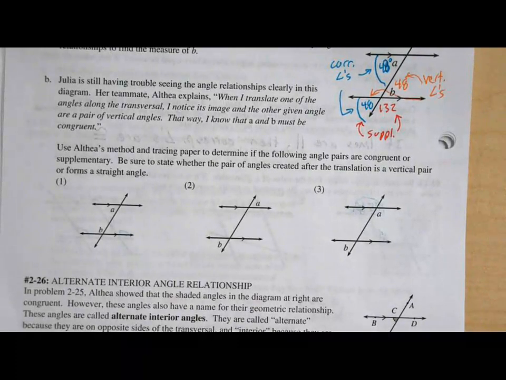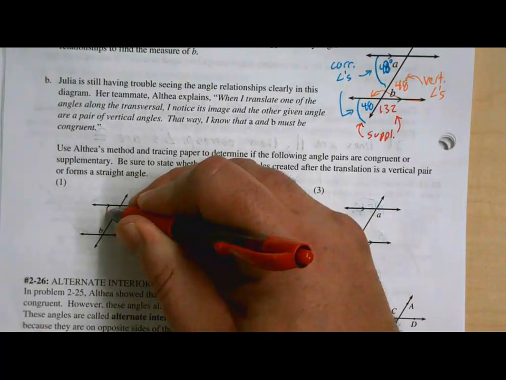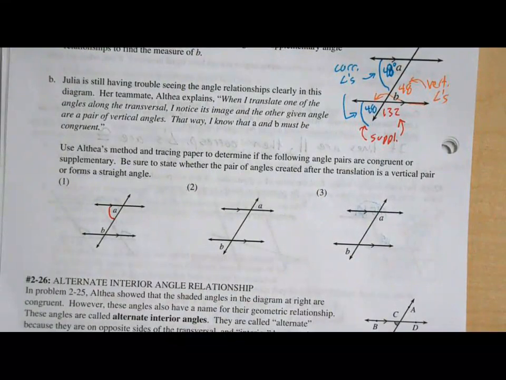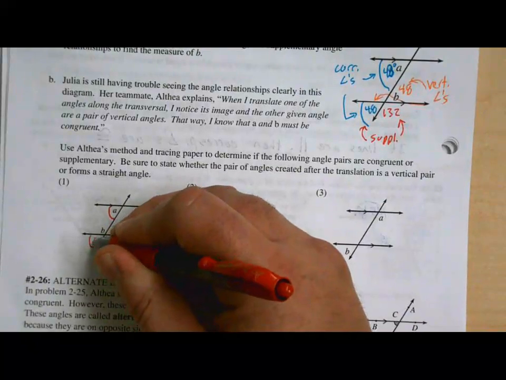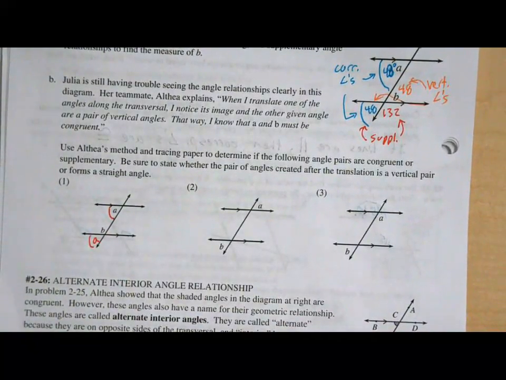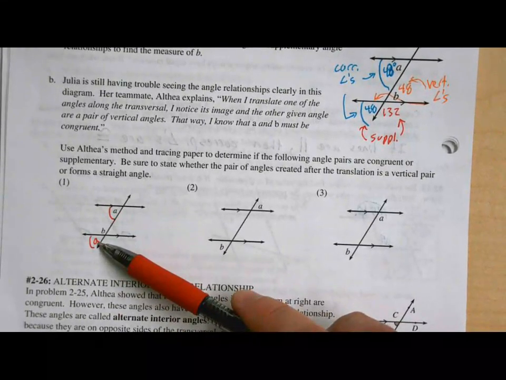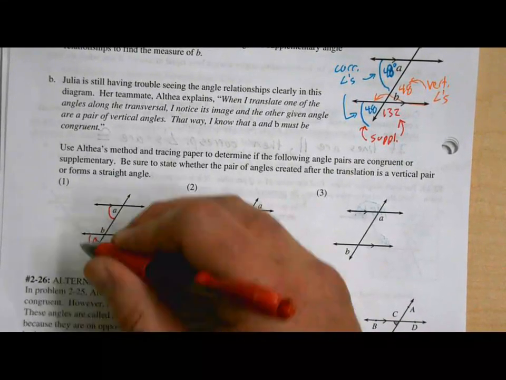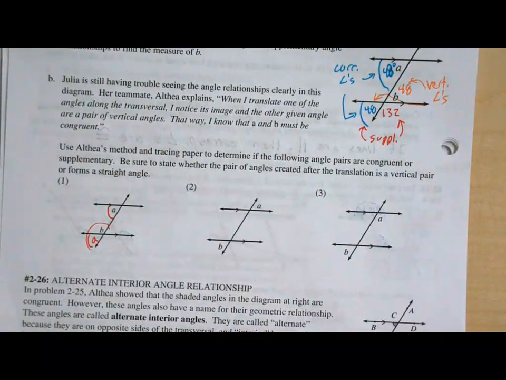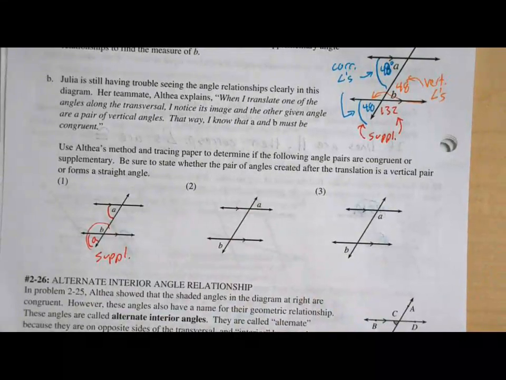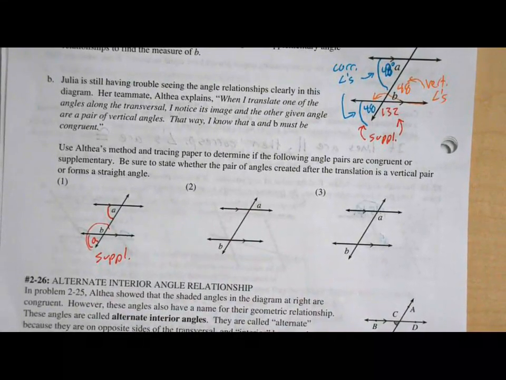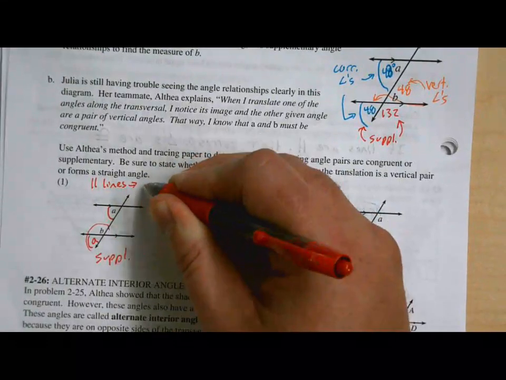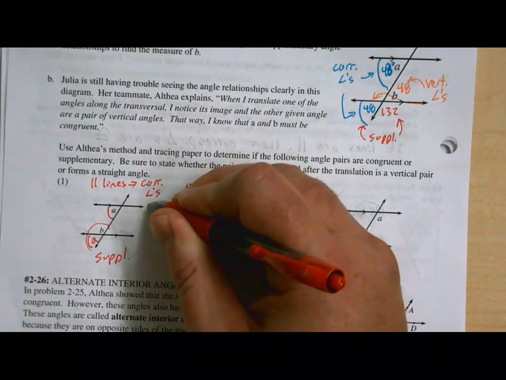So if I wanted to say for sure that these were supplementary, what I could do is take that A and find its corresponding angle. I'm going to go ahead and mark it right here. This is A as well. Whatever this is, this has to be the same because they're corresponding angles and the lines are parallel. And now I can see pretty clearly that A and B are going to be supplementary. So they are supplementary, and if you asked me to say why, I would say we've got parallel lines and corresponding angles congruent.